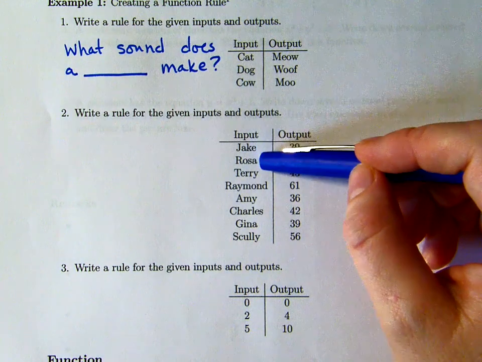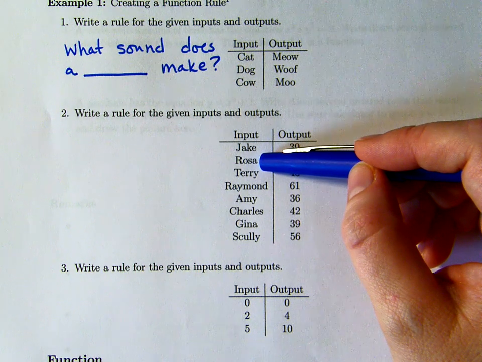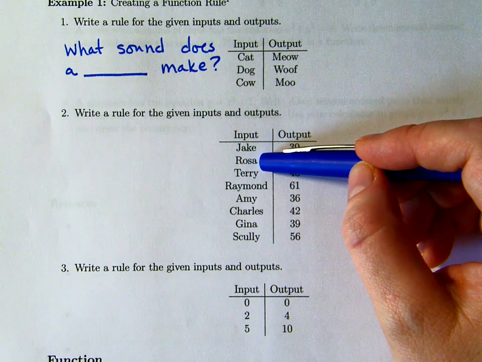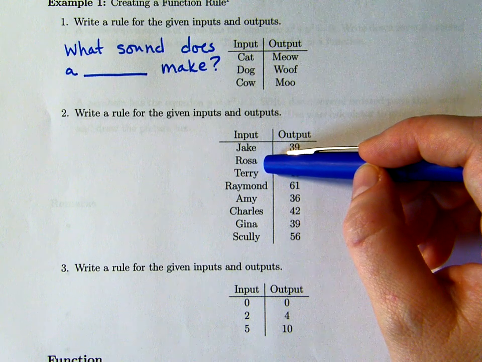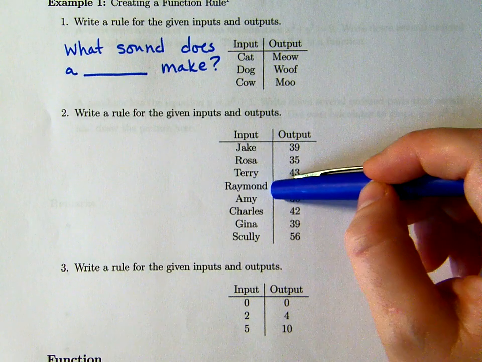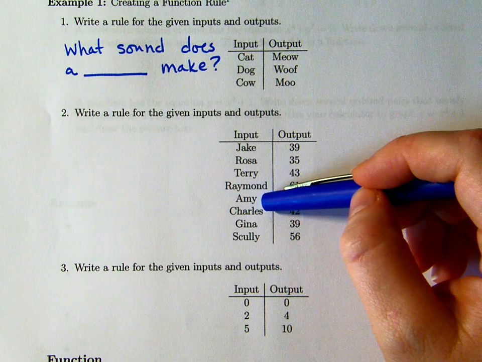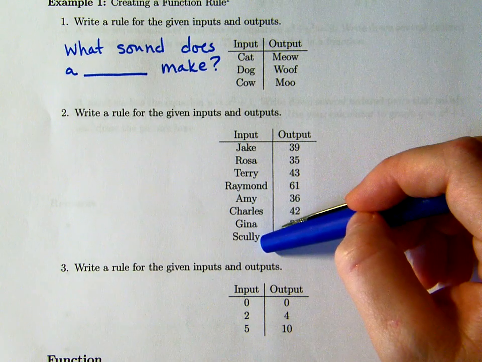Jake Peralta, Rosa. Man, what was her last name? I am forgetting Rosa's last name. Terry, Raymond Holt, Amy. Why am I forgetting so many of these people's last names?